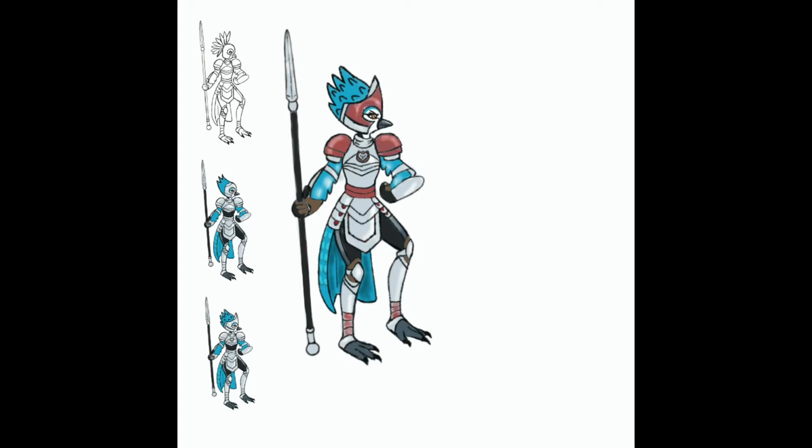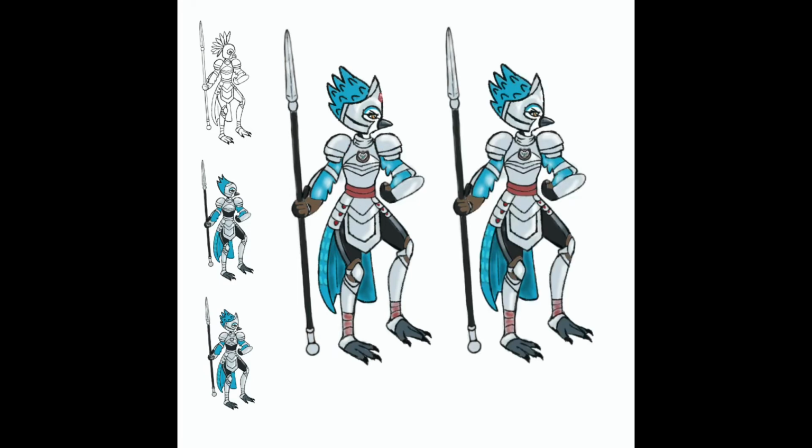And since she's a little hot-tempered, I thought red would be a good color to emphasize that. So I started playing around and red became the secondary important color in her design.